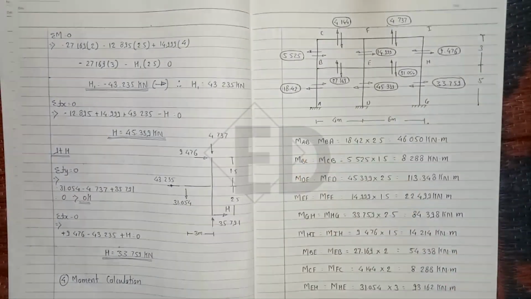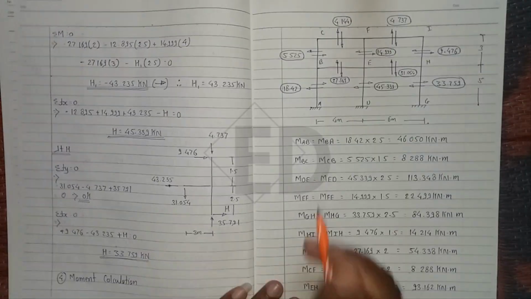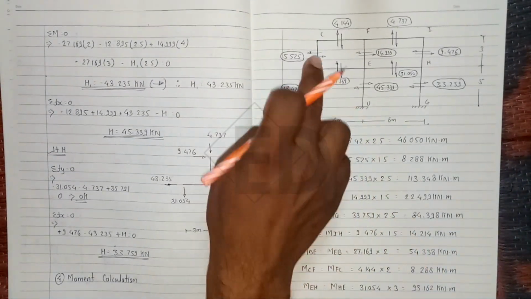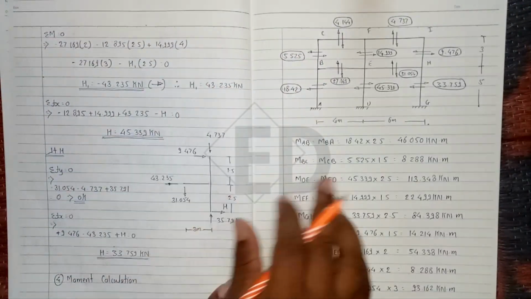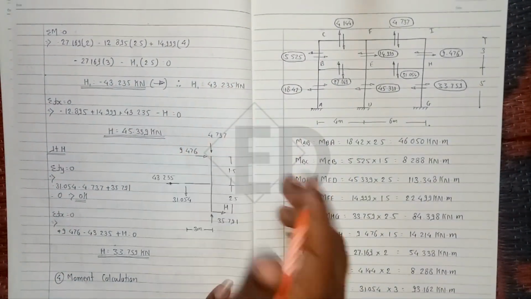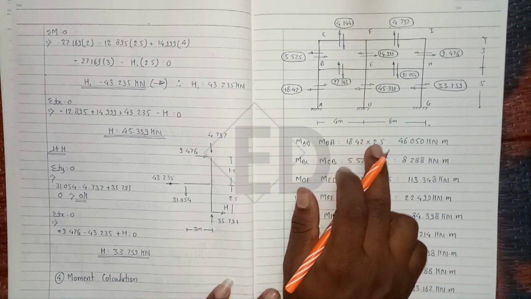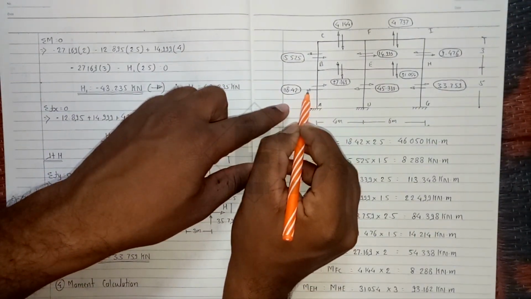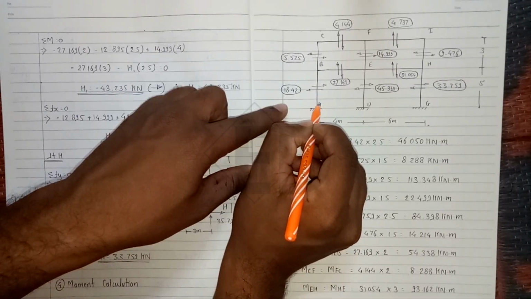Now we have to calculate the moment, our last step. Moment from A to B is equal to moment from B to A. The shear force 18.42 into h by 2 creates the moment in this direction.